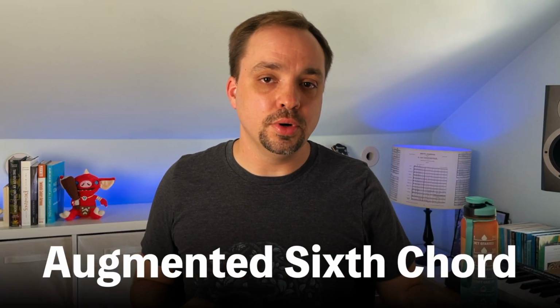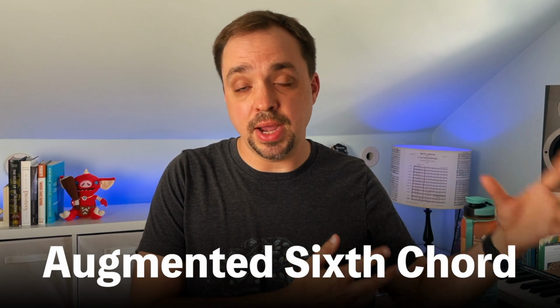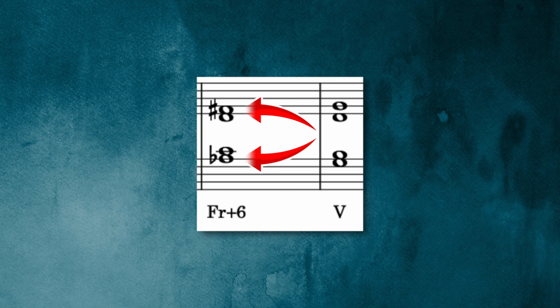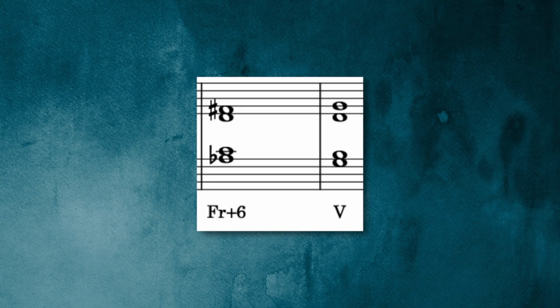An augmented sixth chord is a chromatic chord, meaning it uses pitches from outside the diatonic key, and it gets its name because the outer voices form an augmented sixth. Traditionally, these outer voices resolve in opposite directions to the fifth scale degree of the key on the dominant chord.